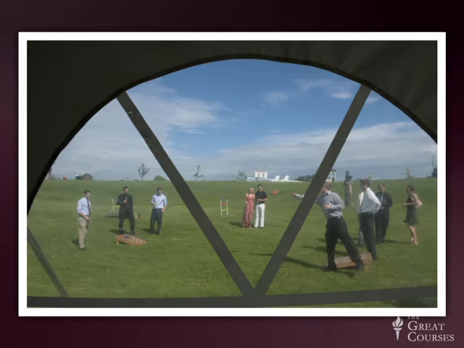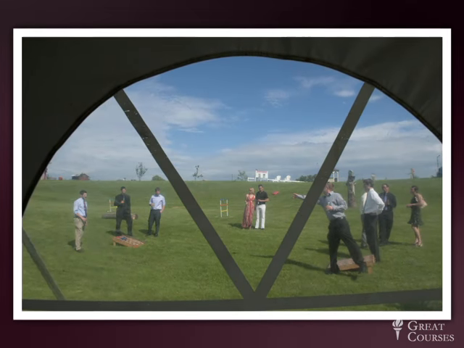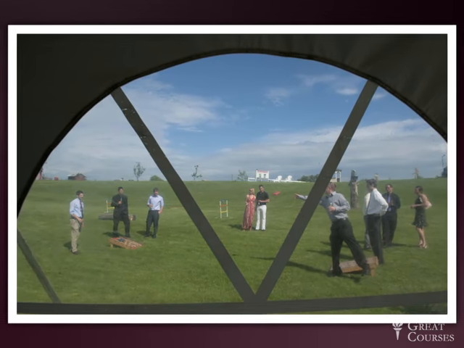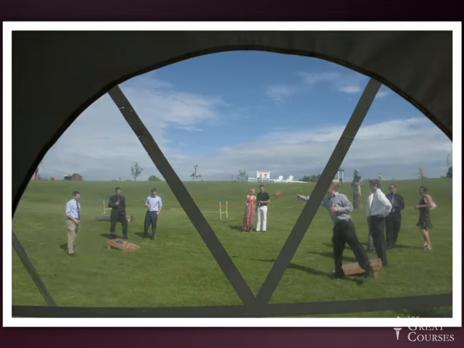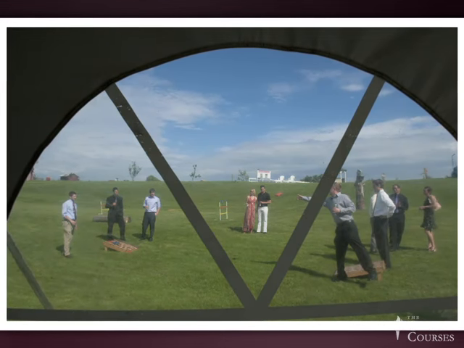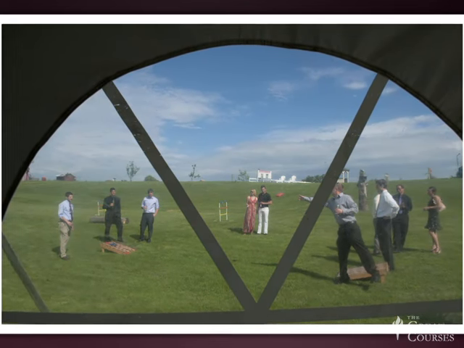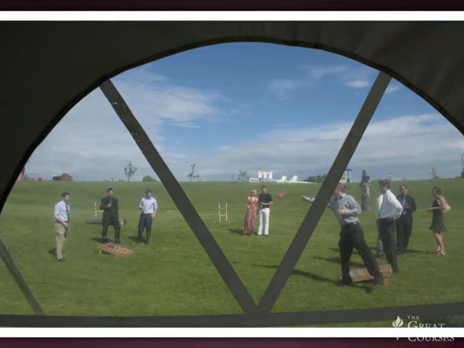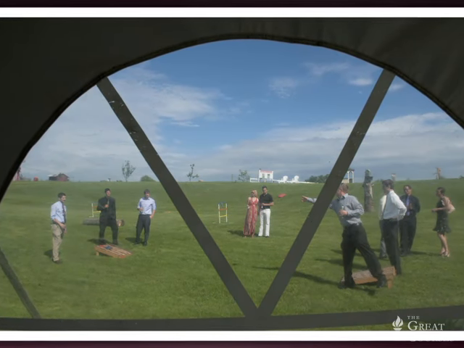This is at a wedding up in Minnesota where people are outside playing horseshoes or whatever it is they're playing. You have windows on a tent, and it helps to make the world more interesting because you can see through those windows and see what's happening outside, but you've also kind of compartmentalized things and fit things in.